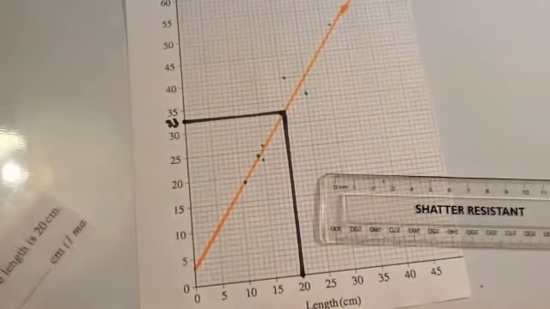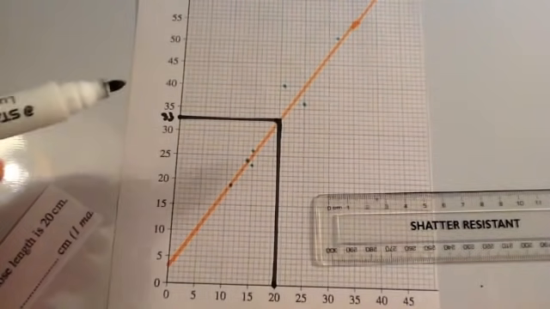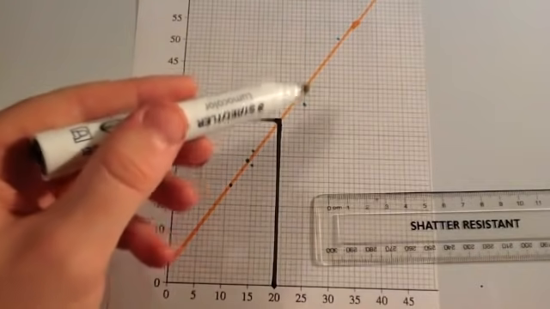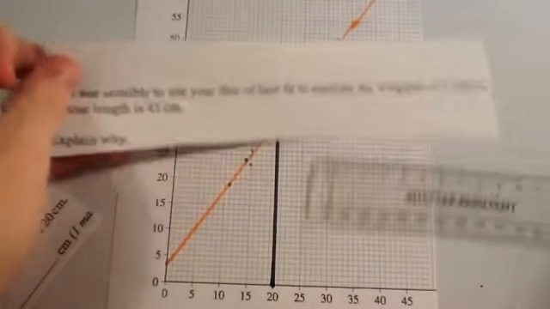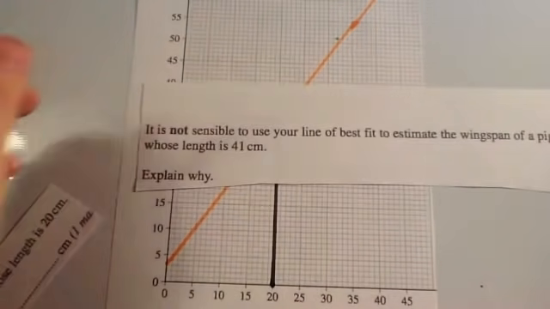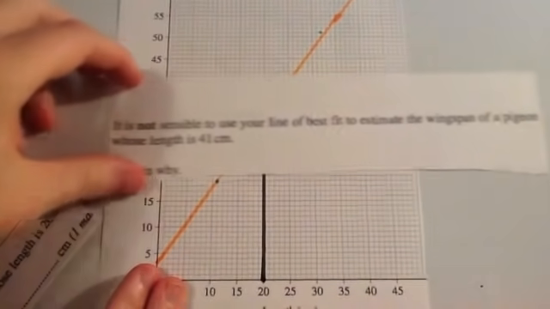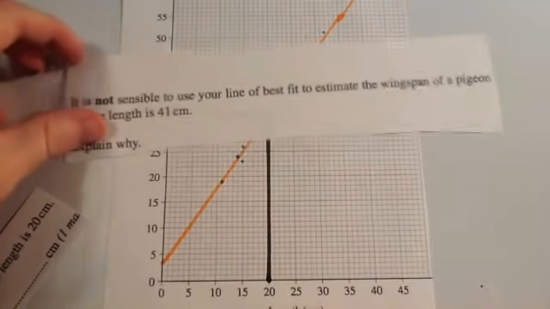If it asked you to work out the length using the wingspan, just say for instance it says estimate the length of a bird with a wingspan of 40 centimeters, you'd get your ruler, you'd go across from 40 and down. The last question is, it is not sensible to use your line of best fit to estimate the wingspan of a pigeon whose length is 41 centimeters. Explain why.